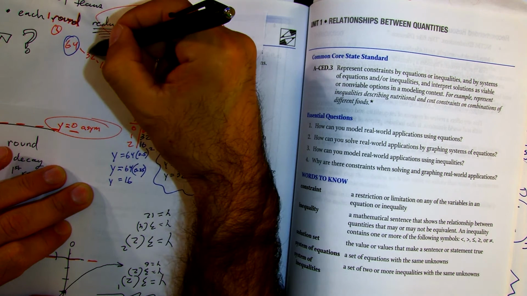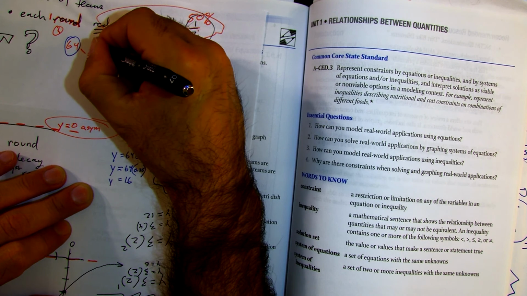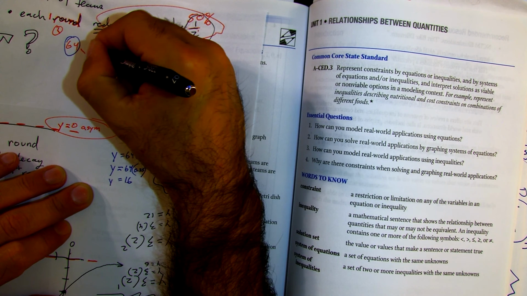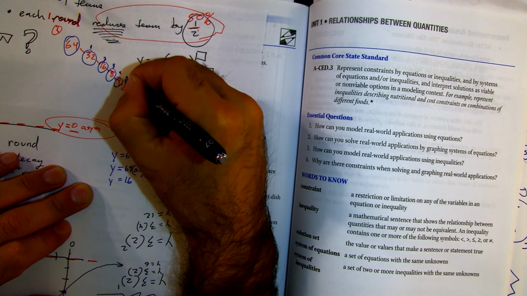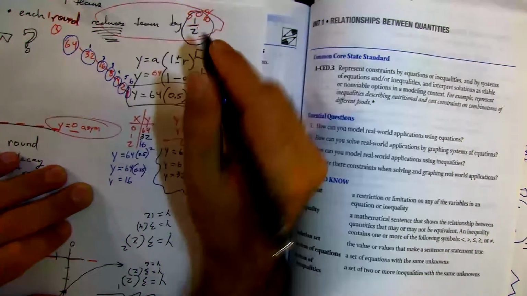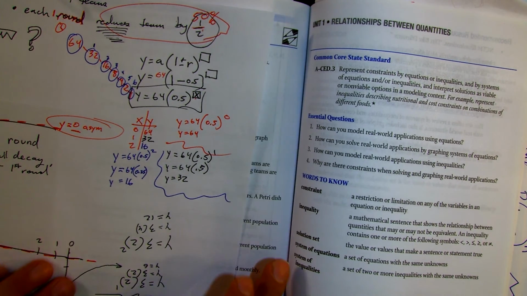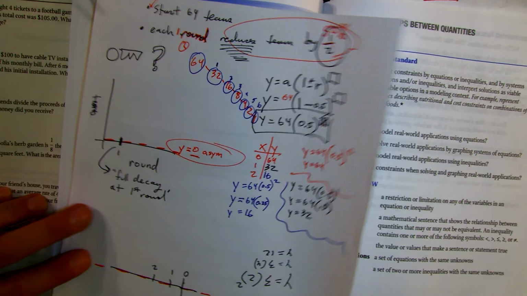So look, I was thinking this already. It's going to cut it in half after every round. So first round, by the first round, we're going to end up with 32. Second round, third round, fourth round, fifth round. So this is going to take 6 rounds to get our champion. To get one team, that's the winner. Okay, let's graph it.